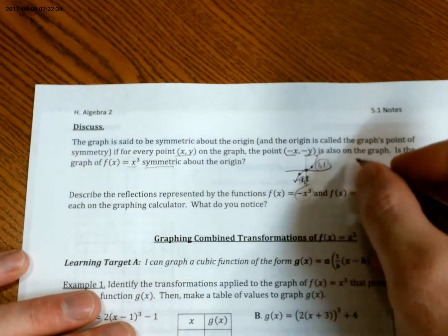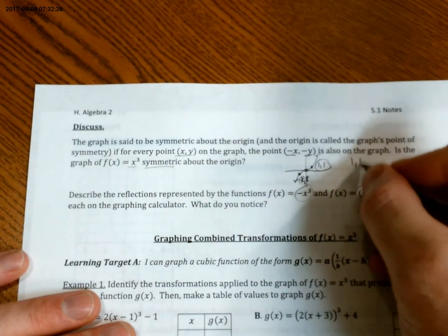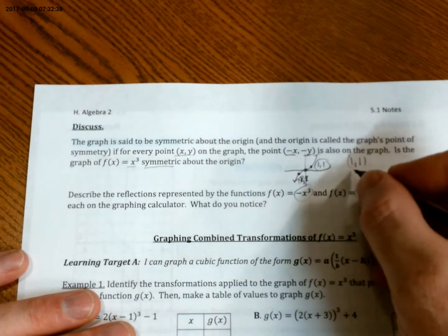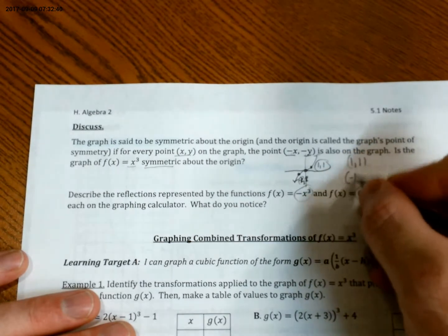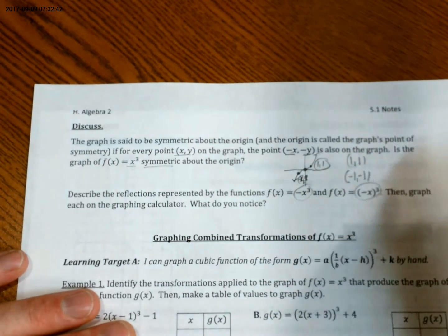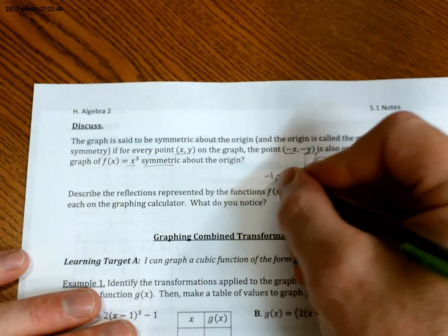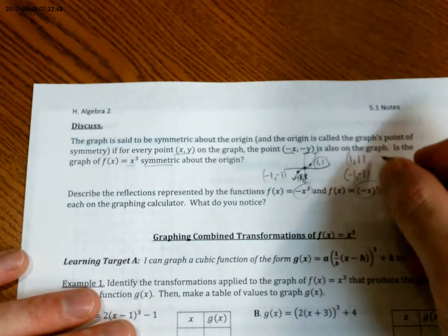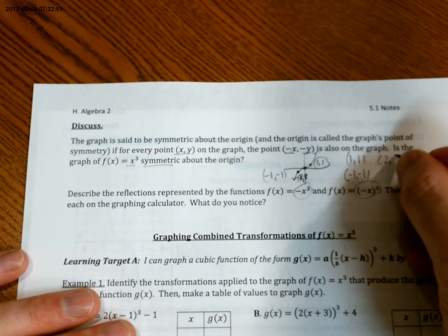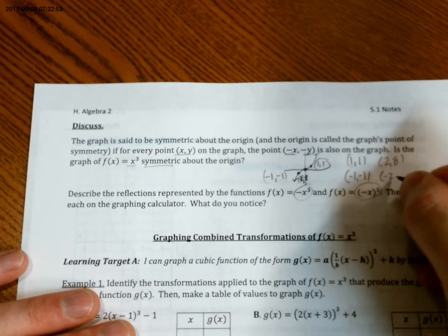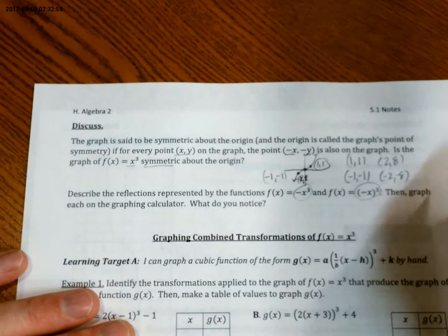And so with this graph, we know we have a few points. For instance, (1, 1) is on the graph. The question is, can I take the opposite of those, (-1, -1), and have it still be on the graph? Well, it sure is. Down here is (-1, -1). I think you'll find that all of those points, for instance (2, 8), the opposite of 2 and the opposite of 8 is also on the graph.